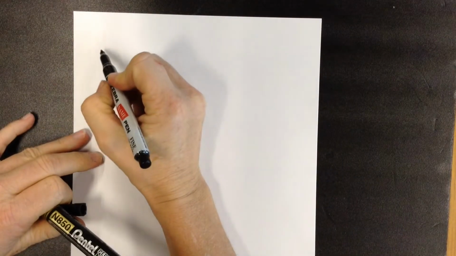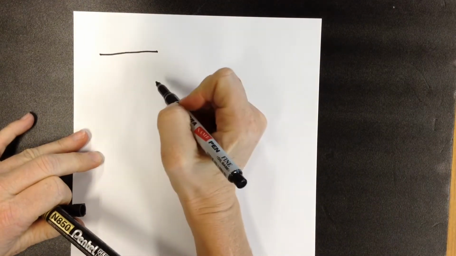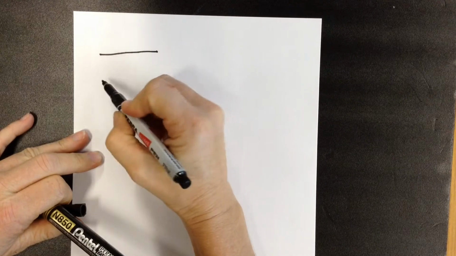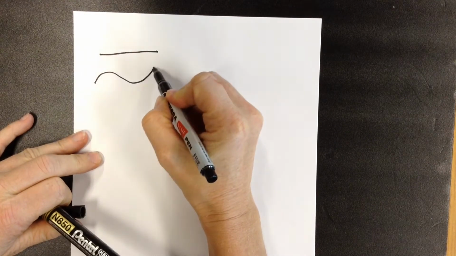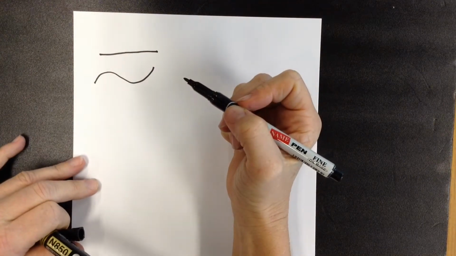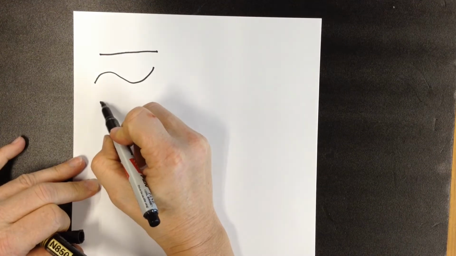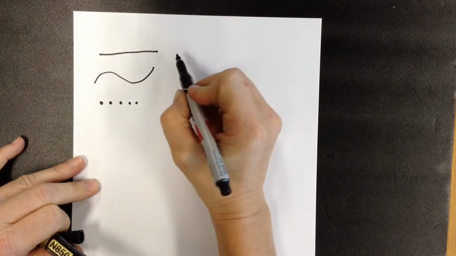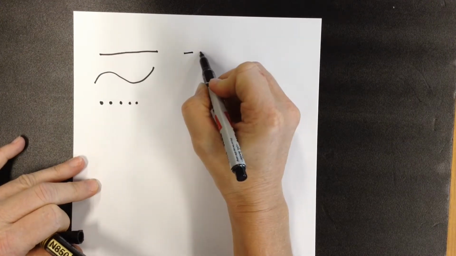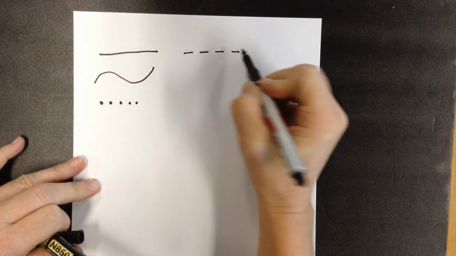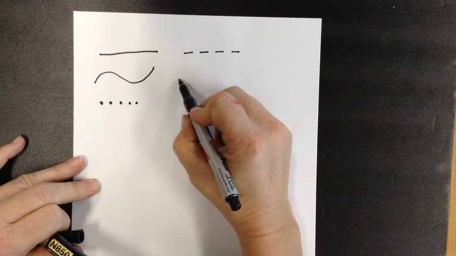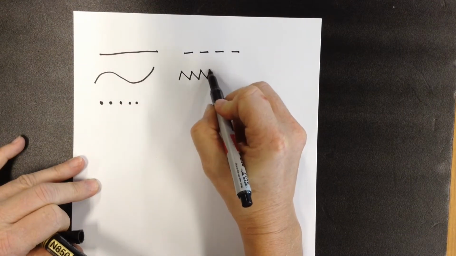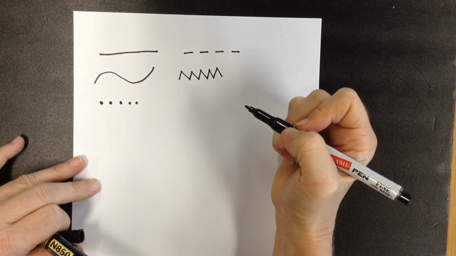First, my students are going to learn about 10 basic, simple lines. The first line, very simple, is a straight line. Then we'll talk about line number 2, a curved line. Next, a dotted line. Then, line number 4, dash line. And then a favorite, the zigzag line.